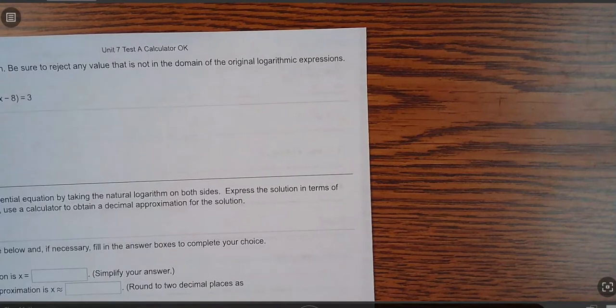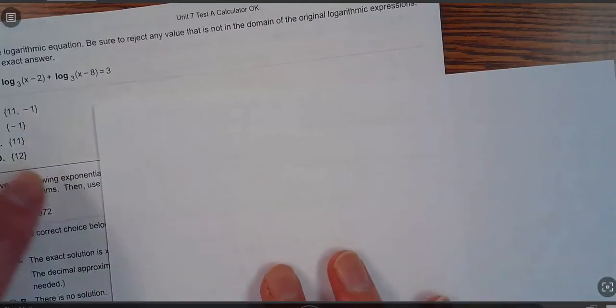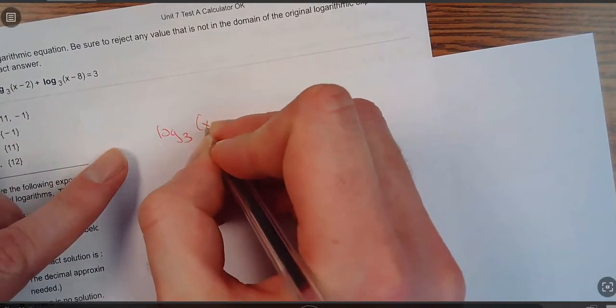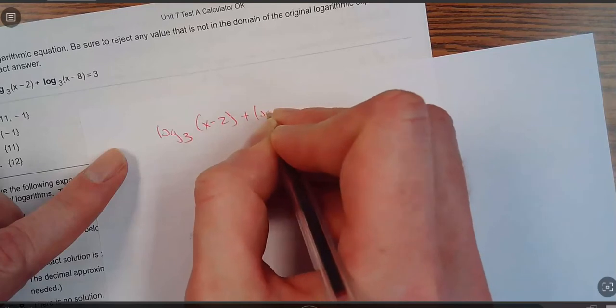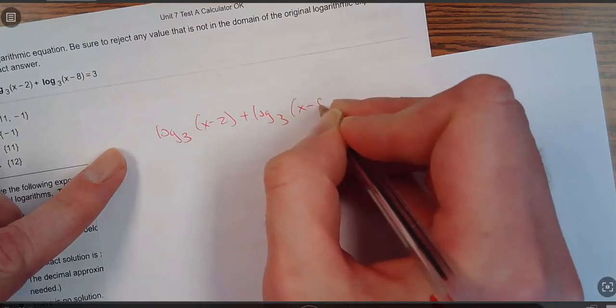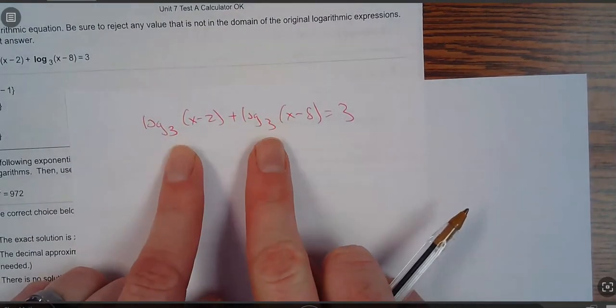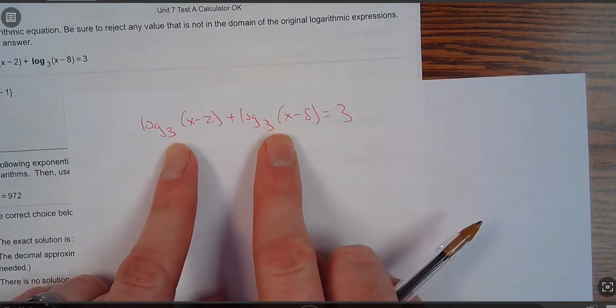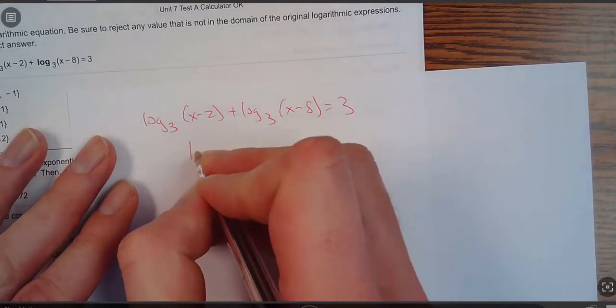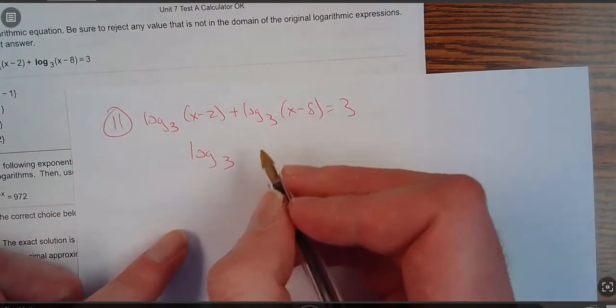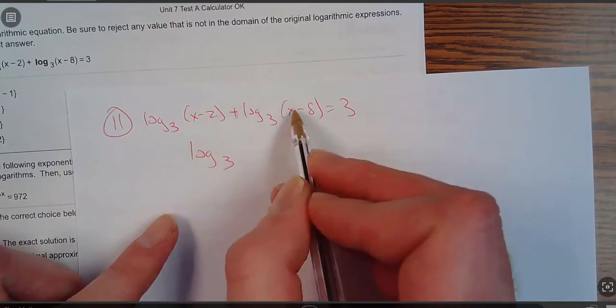Let's go to 11. I'm going to the book right here. 11. So I'm supposed to do log base 3 of x minus 2 plus log base 3 of x minus 8, and that equals 3. So if I got two different logs on the same side and they have the same base, I need to condense them. So I'm going to write 1 log base 3. Okay, this is number 11. And since it's an addition, I need to multiply these together.